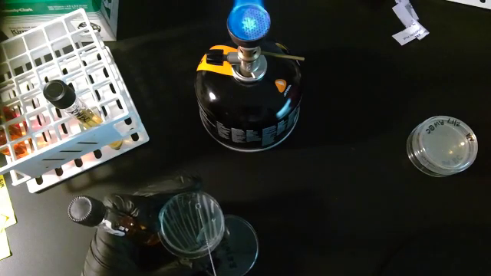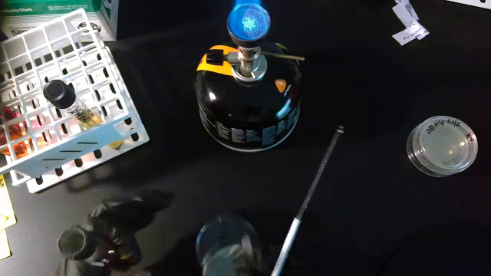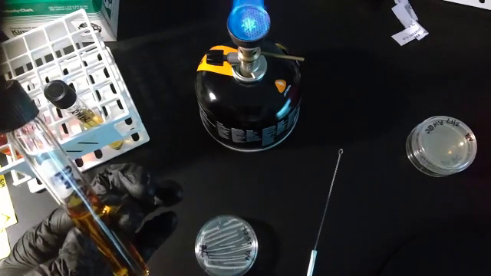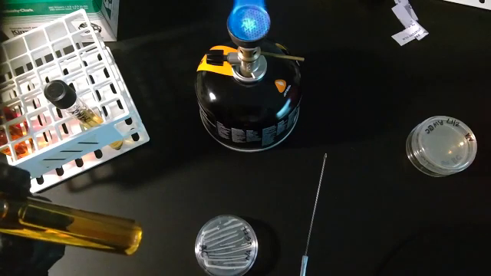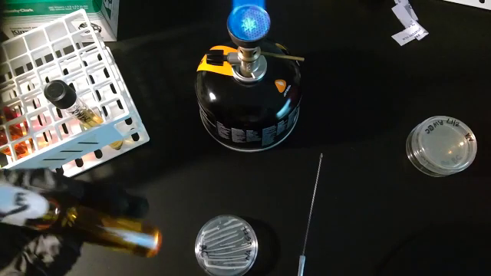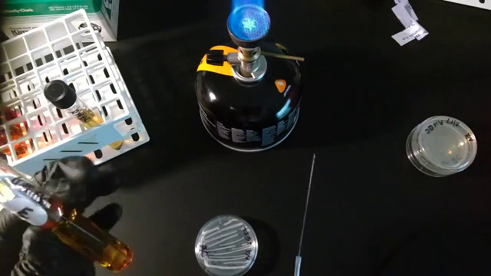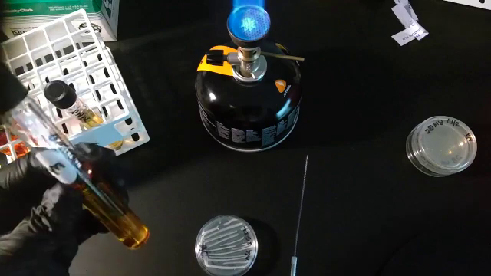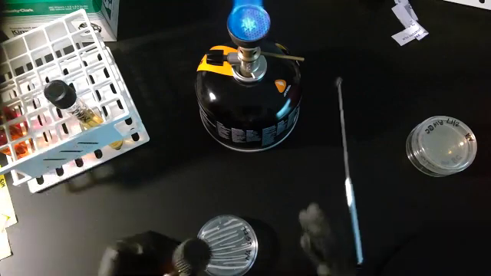Get in sample. If it doesn't, it will stay this original color. Now for me personally, especially with the maltose, because the maltose is already so yellowed, I actually keep a control sample so that I can do a comparison between what this looks like once the bacteria has grown and what the original color was.